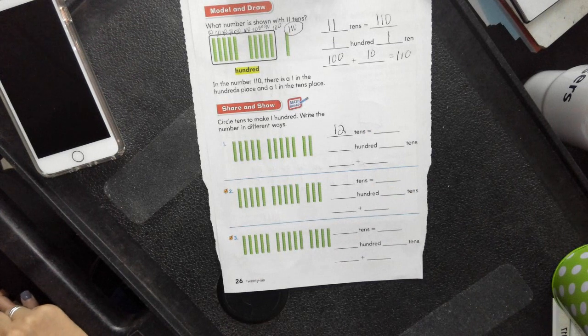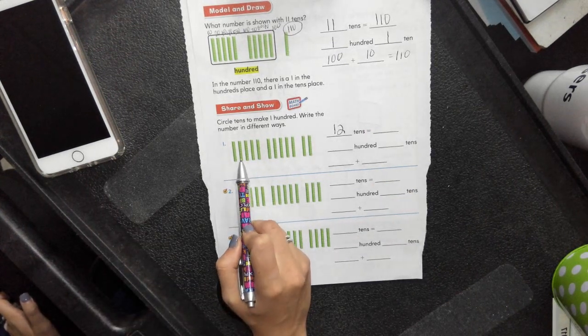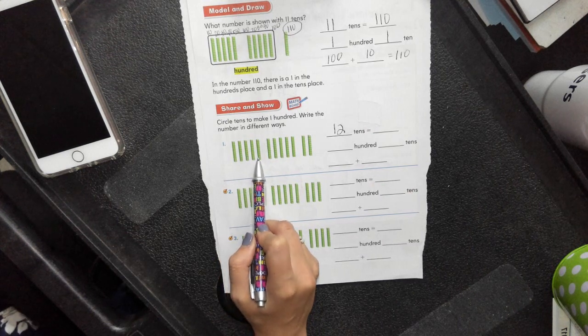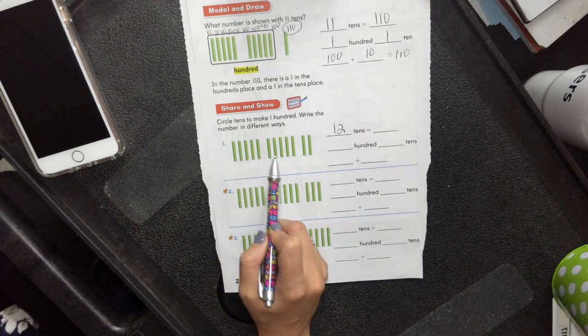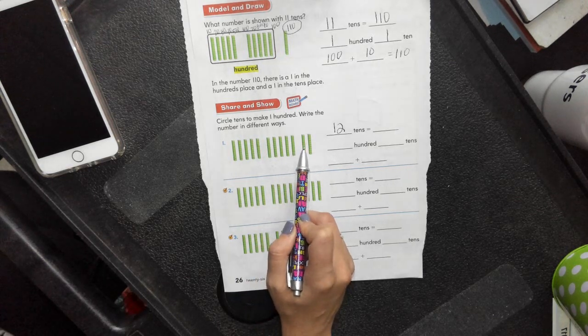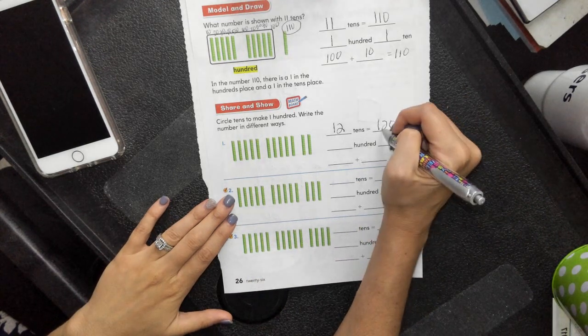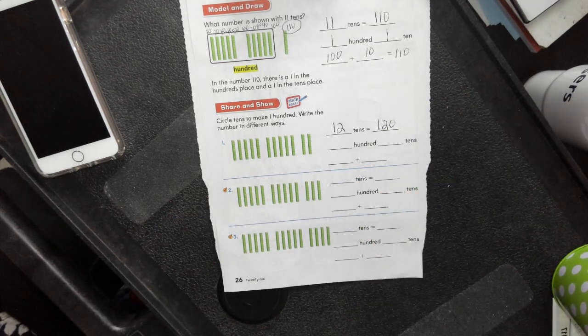Well, if we count by tens 12 times, we get 10, 20, 30, 40, 50, 60, 70, 80, 90, 100, 110, 120. Okay, so we said that 12 tens was equal to 120.